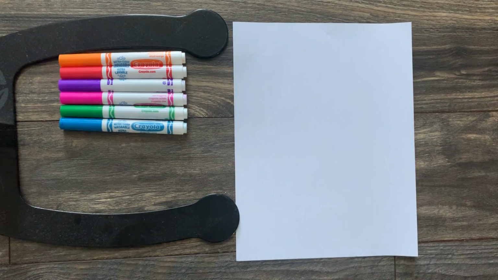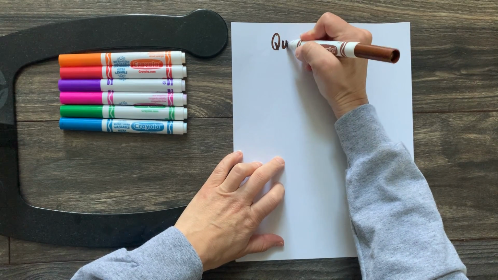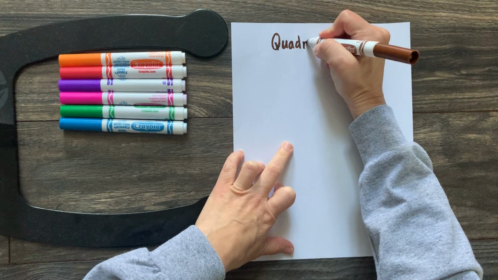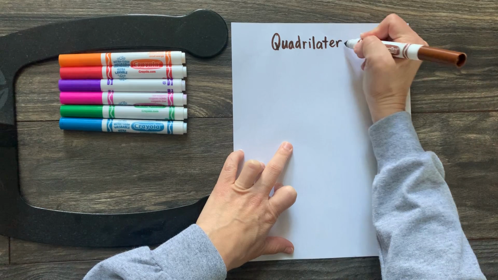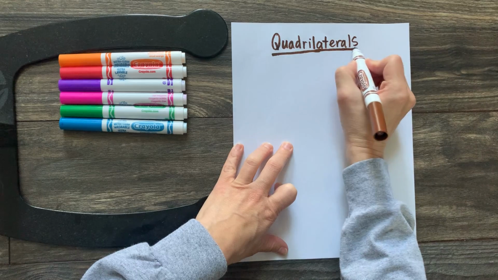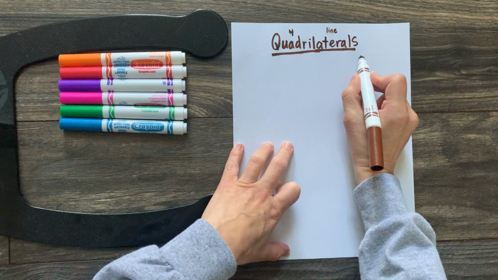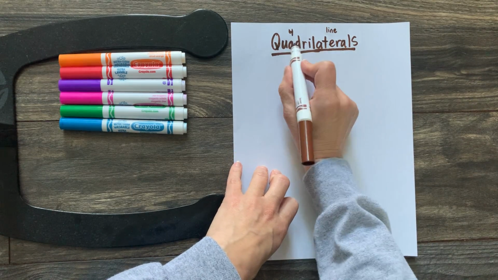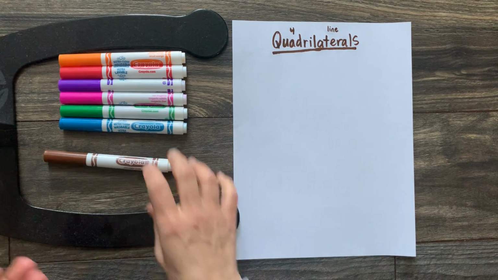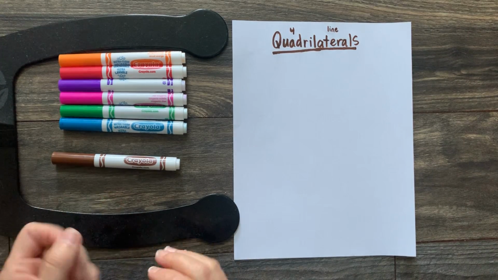So the title of my paper here is going to be simply Quadrilaterals. And the reason is because all of the shapes that we talk about today are quadrilaterals. All right, so we had talked about the fact that this word quad means four and lateral means line. So right there in the word itself, quadrilaterals means four lines. So a quadrilateral shape could be a square, it could be a rhombus, it could be a parallelogram, those kinds of things.